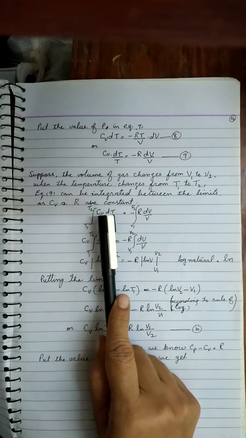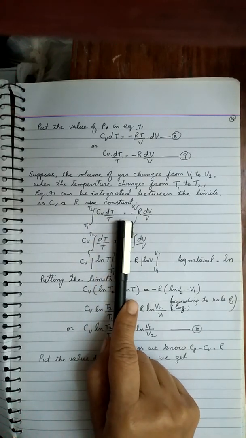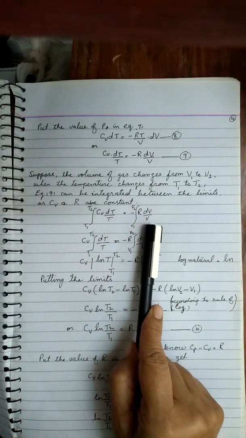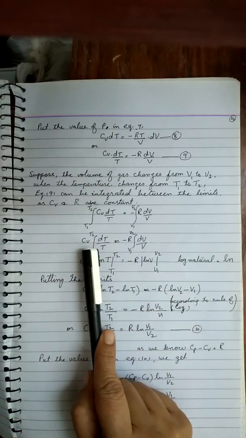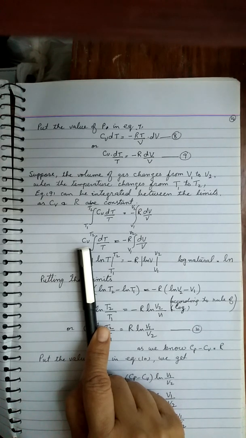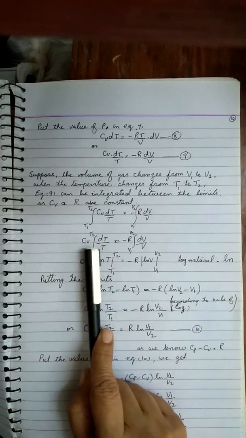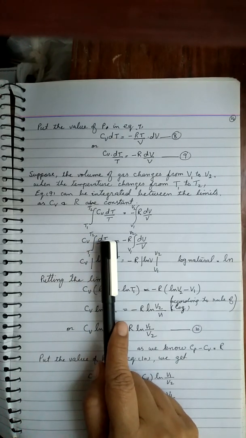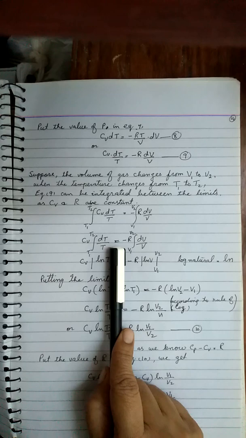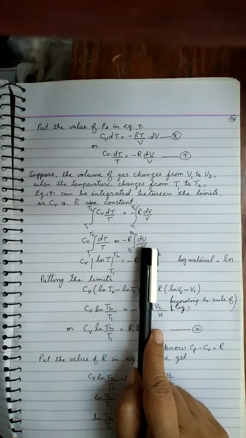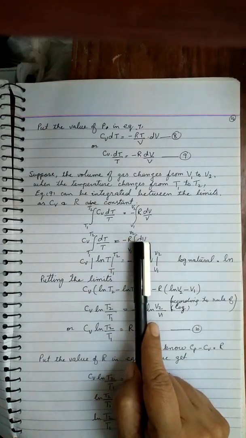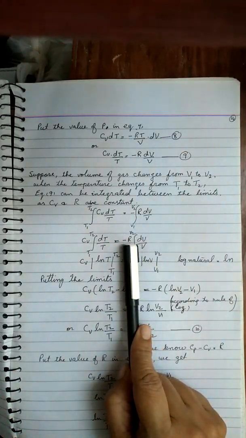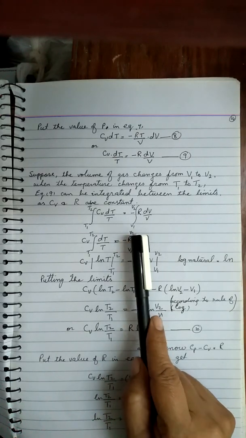This is CV dT by T. This is equal to minus R dV by V within the limits V2 and V1. CV is a constant, so we will bring it before the integration sign. The integral from T1 to T2 of dT by T is equal to minus R dV by V. R is again a constant, so we will bring it outside the integration sign, with limits V1 to V2.